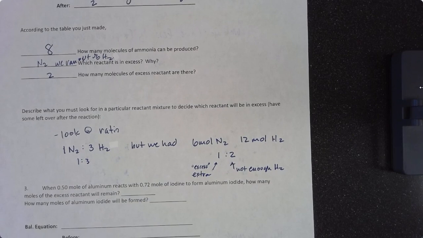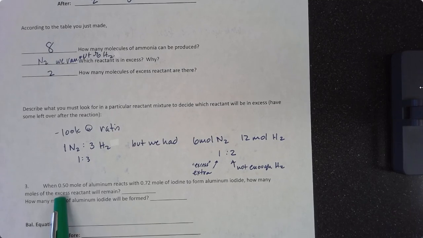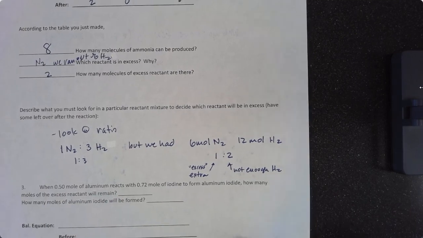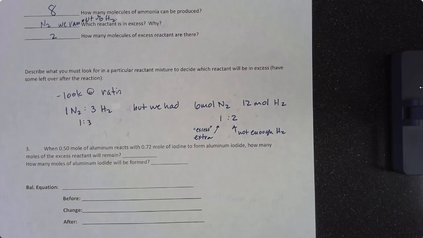Are you guys ready to try these yet? Yes. Not 3? 3 is different enough? Okay. So 3 says when 0.5 moles of aluminum reacts with 0.72 moles of iodine to form aluminum iodide, how many moles of the excess reactant will remain? How many moles of aluminum iodide will be formed?